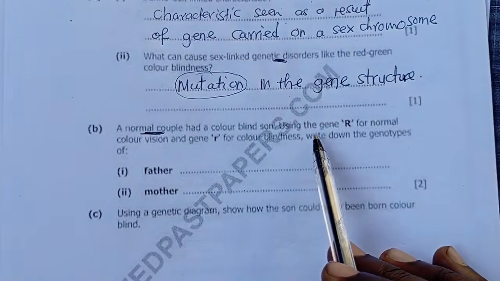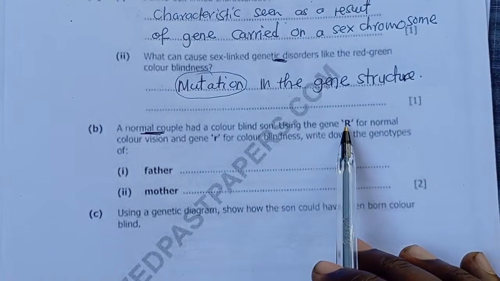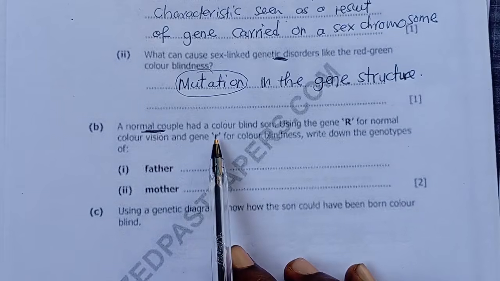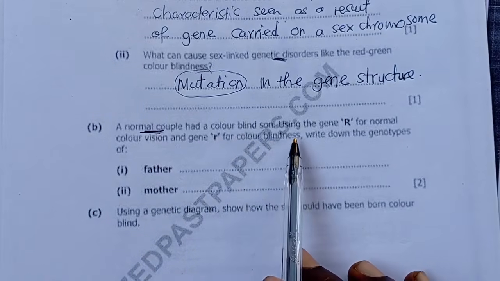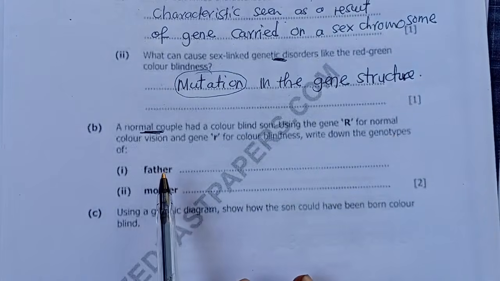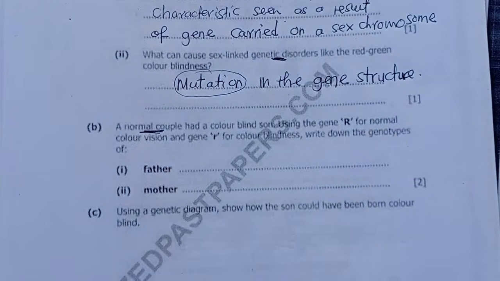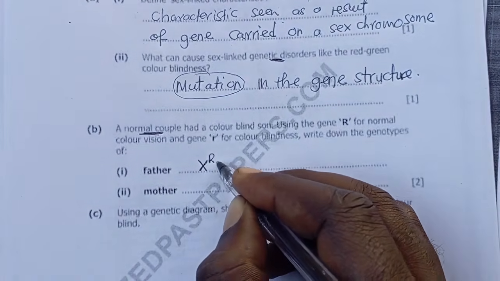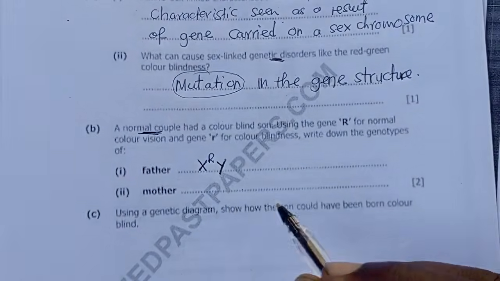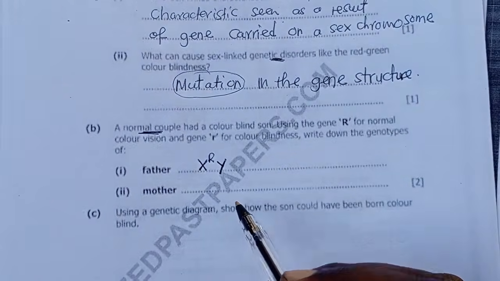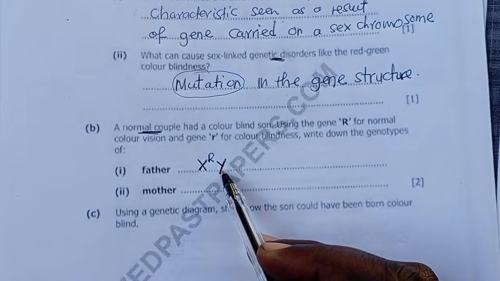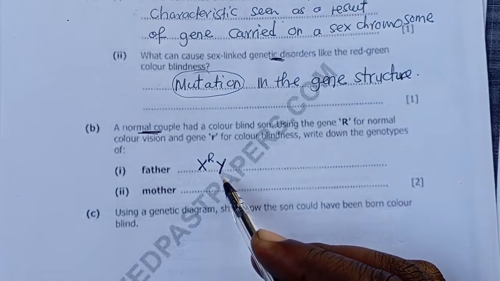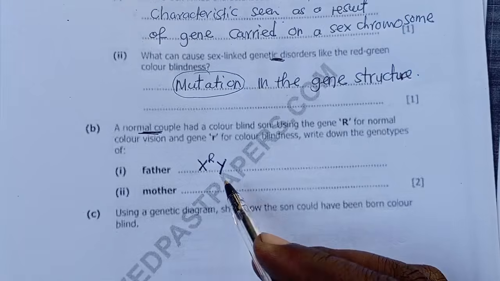They're telling us, using the gene, we've got capital R for normal color vision and small r for color blindness. Write down the genotype of the father. I've told you that the father was normal. So as male, if we are a man like me, it is only us that has the XY chromosome. In ladies or women, it is XX.